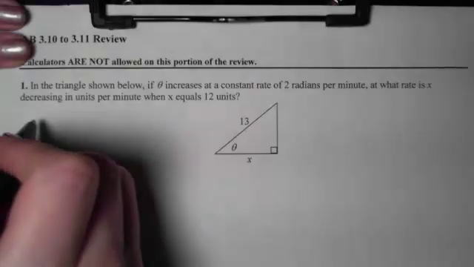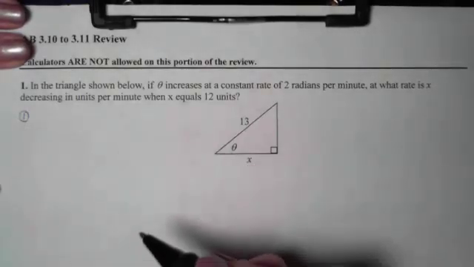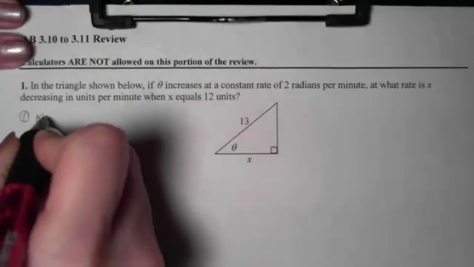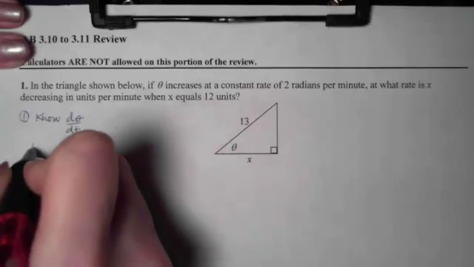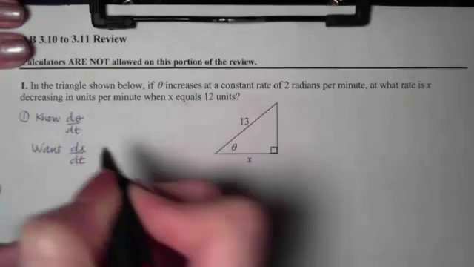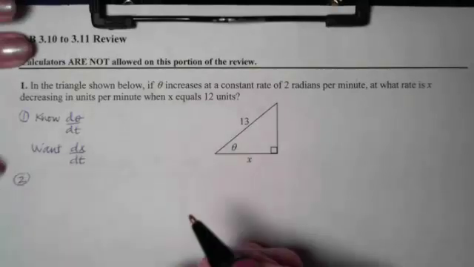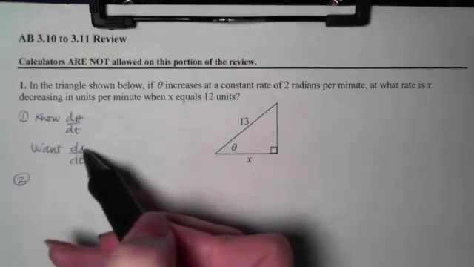Our first step is to draw a diagram, which is already drawn for us, and we can write down that we know d theta dt and that we want dx dt. So the second step is then to write an equation that involves theta and x.